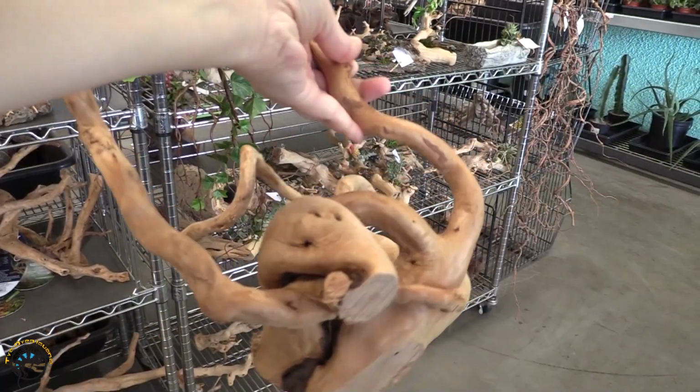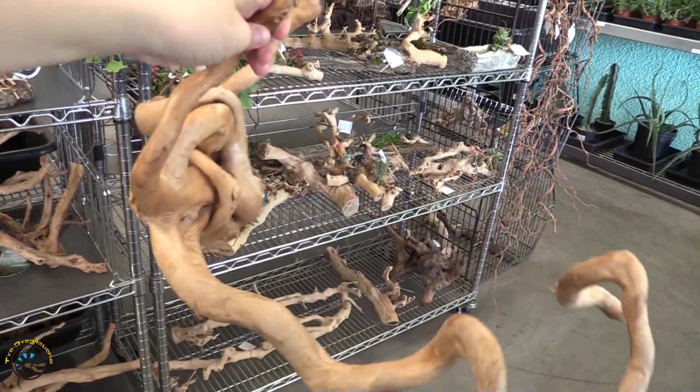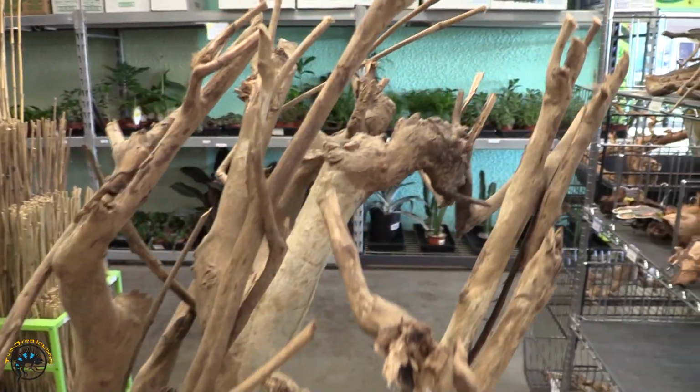If you want an option that doesn't add any tannins to your tank, I would definitely recommend either using spiderwood or some mangrove root. Those are both great options that are both pH neutral, and they're also not going to influence your tank with any tannin content.